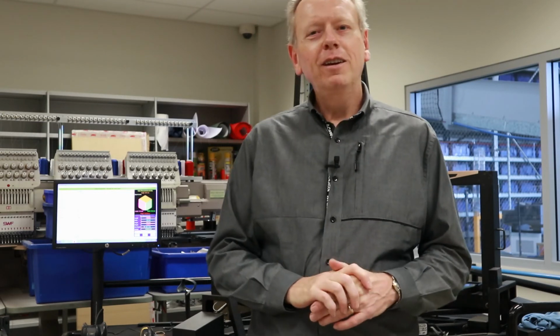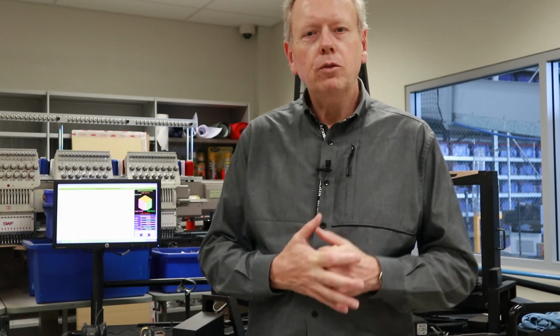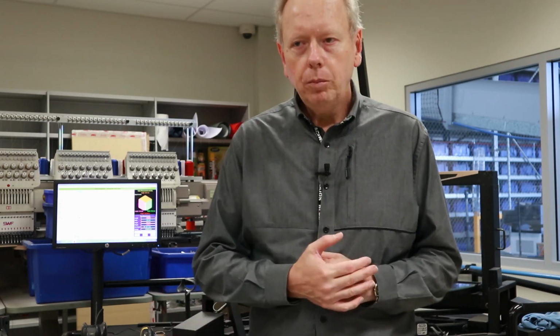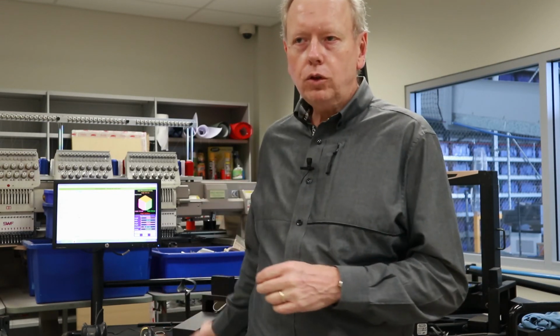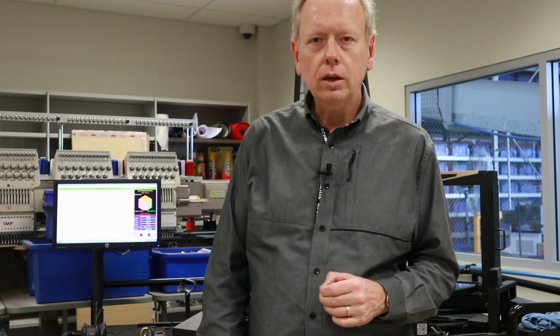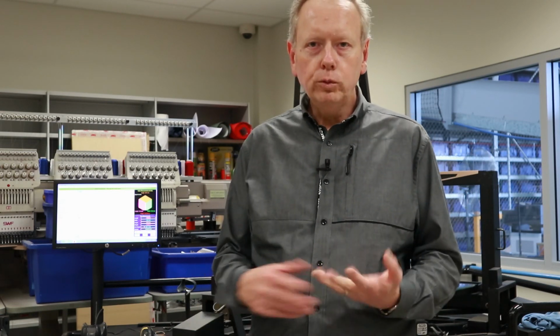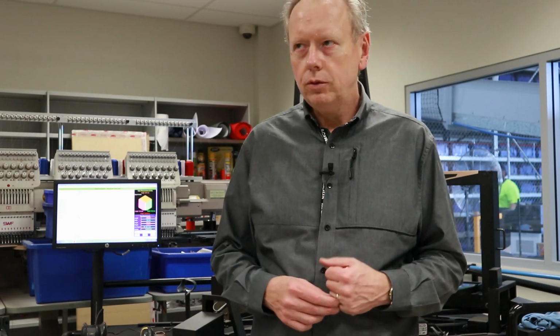I hope you have fun doing all the scanning. It's going to take a few months probably by the time we get to the end of it, but at least having the scanner here makes it a little bit easier. And once you get used to it, you'll rip through it, of course, a lot faster than we have on this one demo.